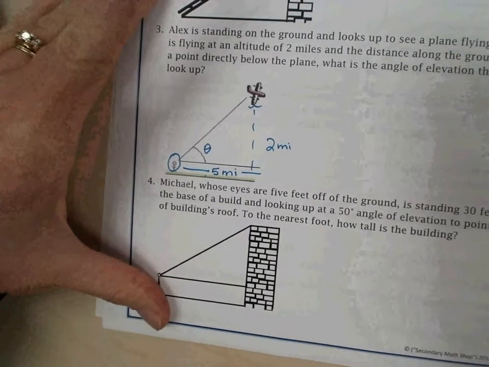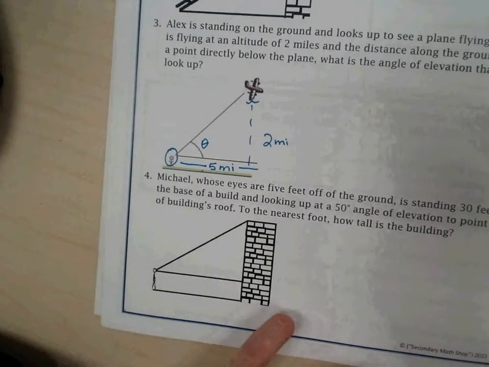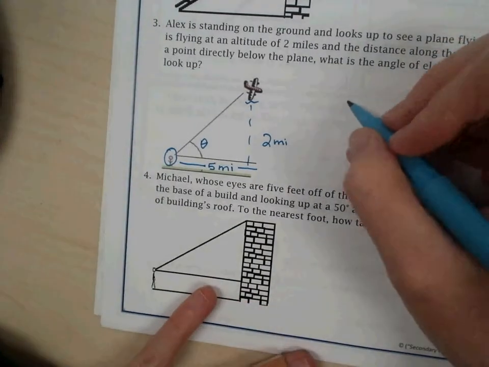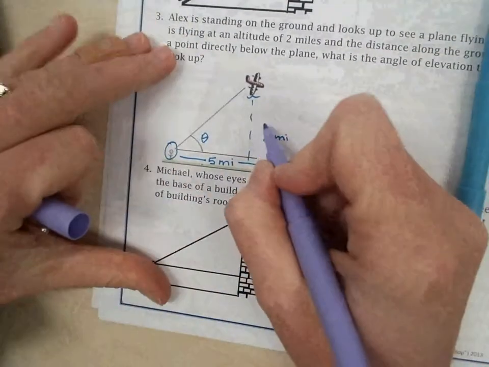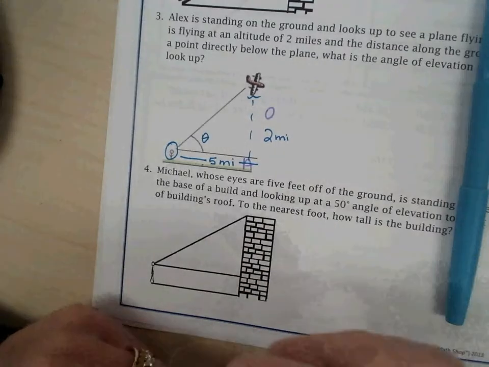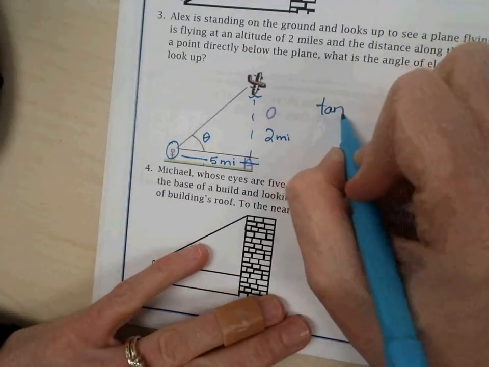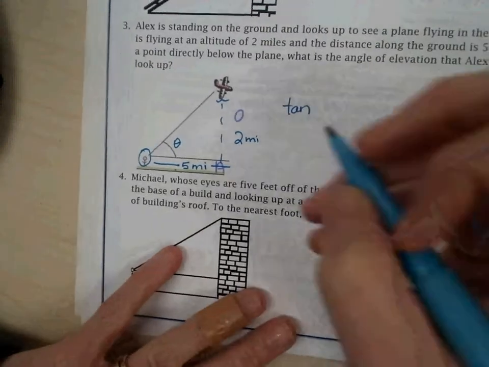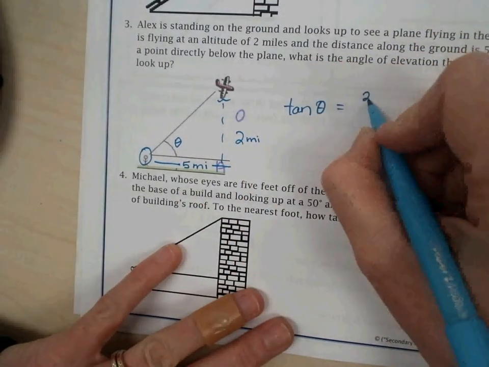And then, just as with any other question, we have 2 parts, and we can find the third if we have 2 parts. So in reference to this angle, we have the opposite, and we have the adjacent. So we'll use the trig function tangent. So we'll put tangent of theta equals opposite, so 2 over adjacent, 5.